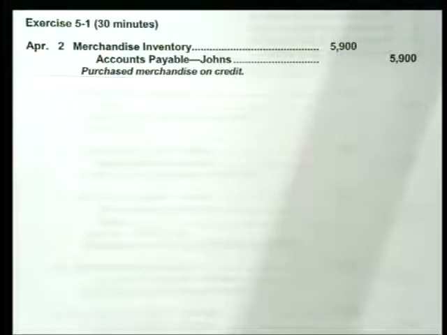You'll see this more and more as we go along: a lot of times on the accounts payable and on the accounts receivable, they'll say the specific vendor in this case, and with receivables, a specific customer. It's a little easier to keep track of whose receivable you're talking about. So this is the AP to John's, okay?